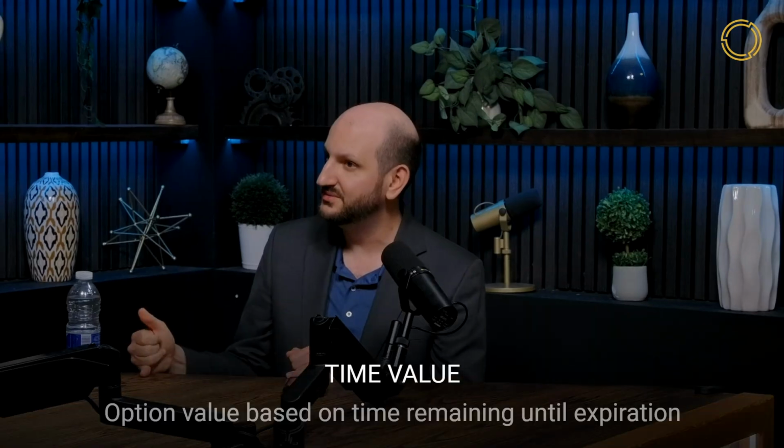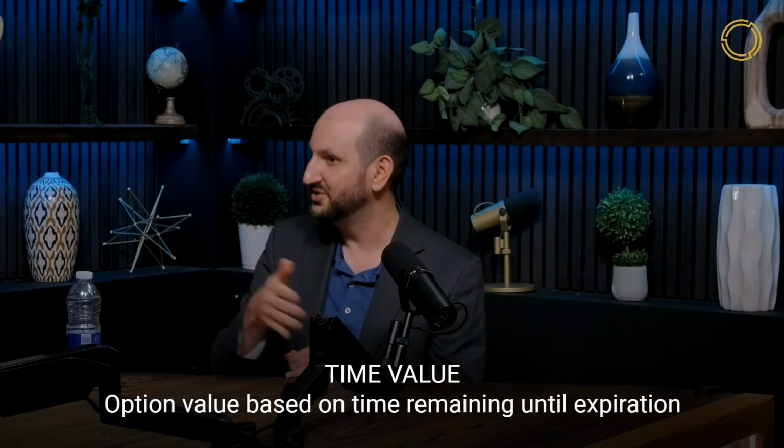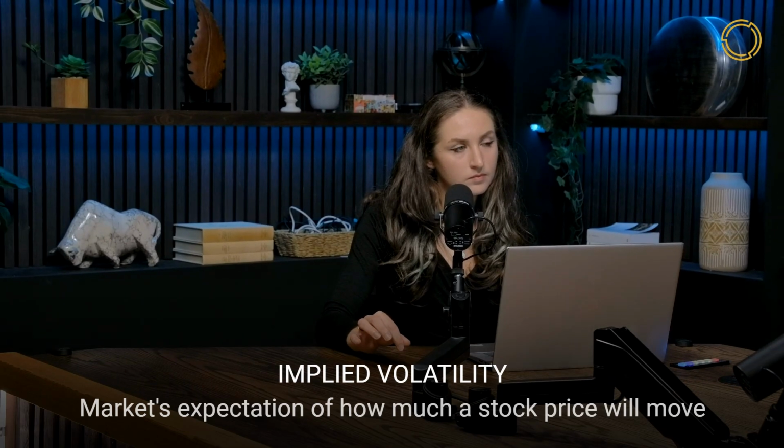Then you add the time value, which is like the concert a year from now. So that's the expiration date. If you have a contract that's for 6 months, it's going to be worth more than a contract for 2 days. Right. Okay. So those are the two main ones that are easy to understand. The third one is harder to understand. It's volatility. The official term is implied volatility.